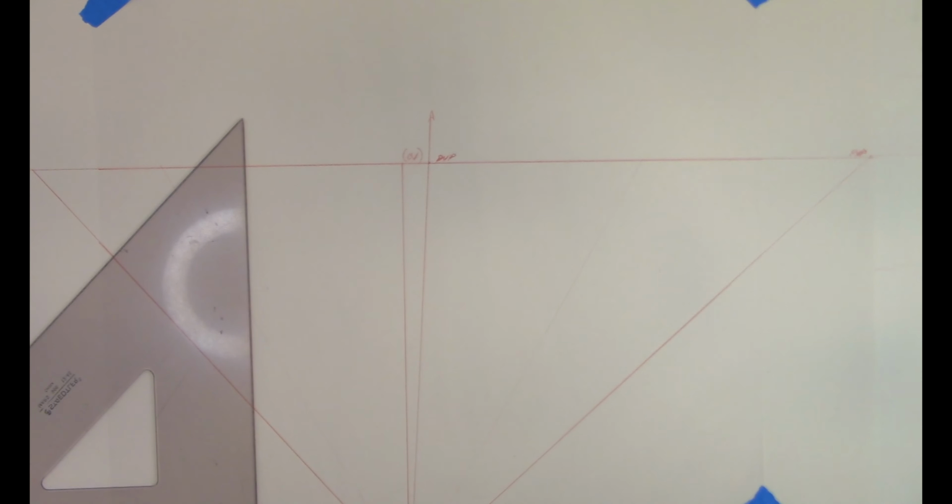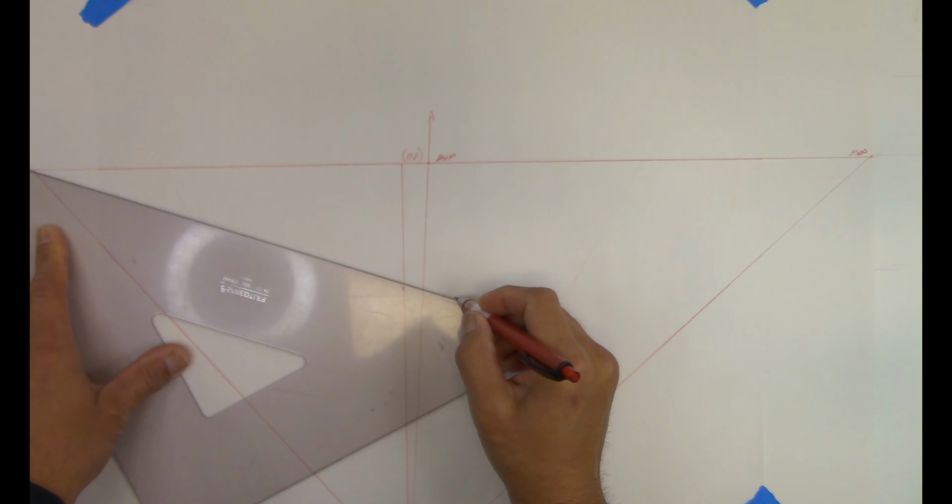So we're going to do some basic planes first. We'll do some horizontal and vertical planes, and we'll also combine them. We will also overlap them. So keep your lines light. We will modify these. So just pick a point and then draw lines converging to both vanishing points.